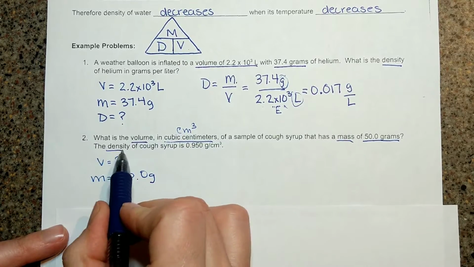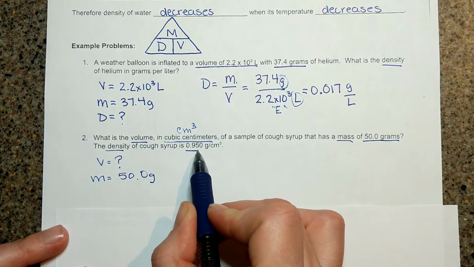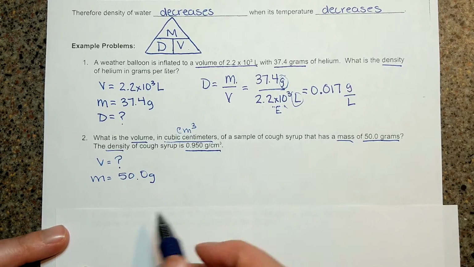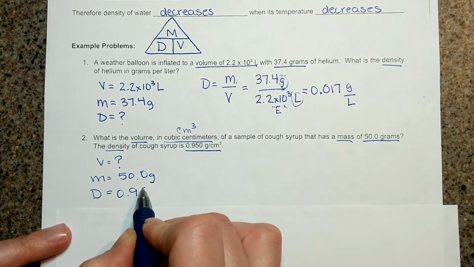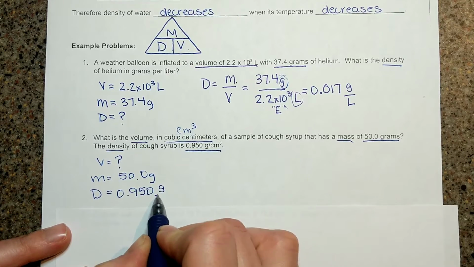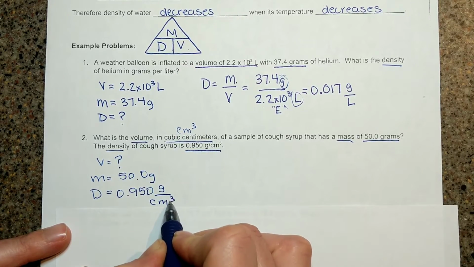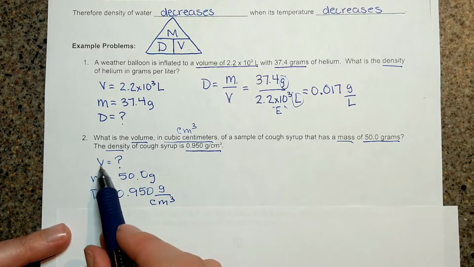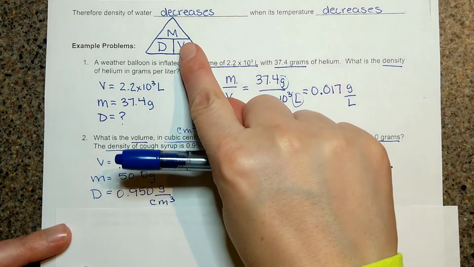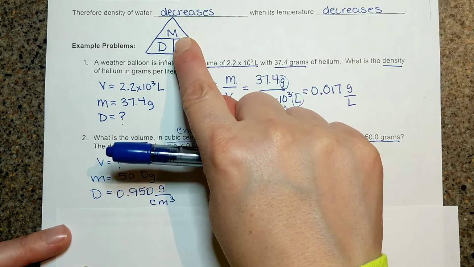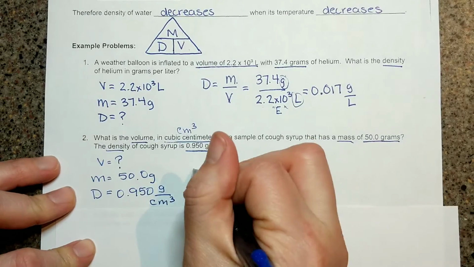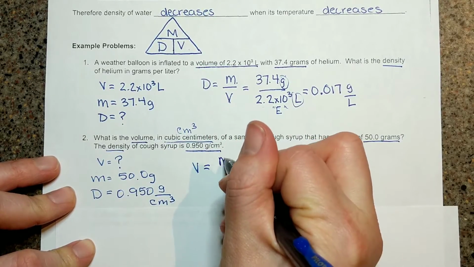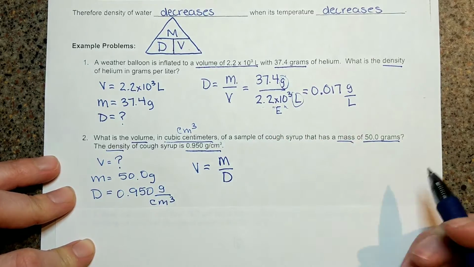I'm told that the density of cough syrup is 0.950 grams per centimeters cubed. So I'm looking for volume. That means I'm going to cover up the V in my triangle, and I see that volume equals mass divided by density.